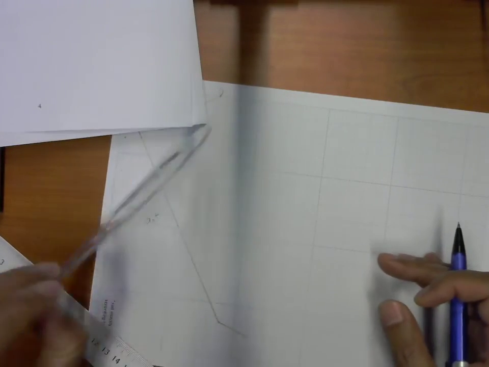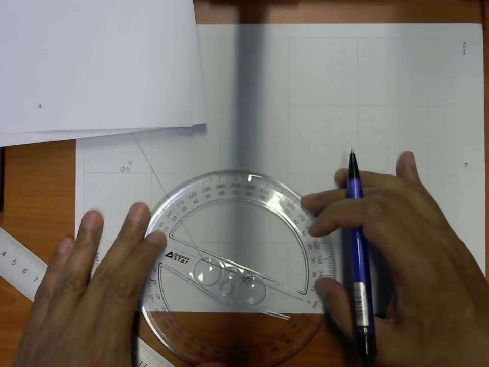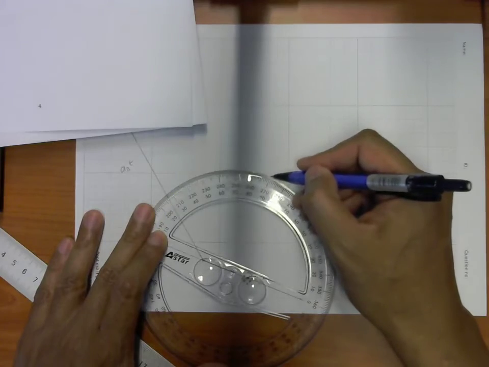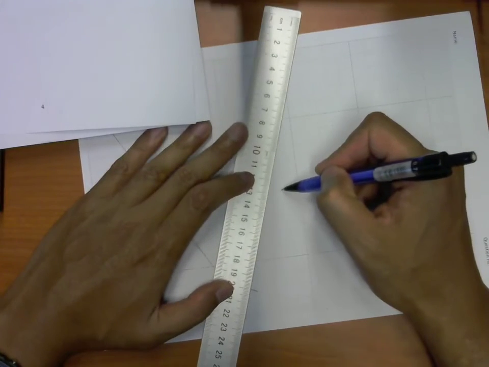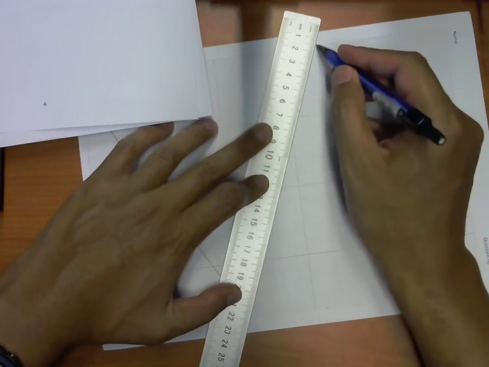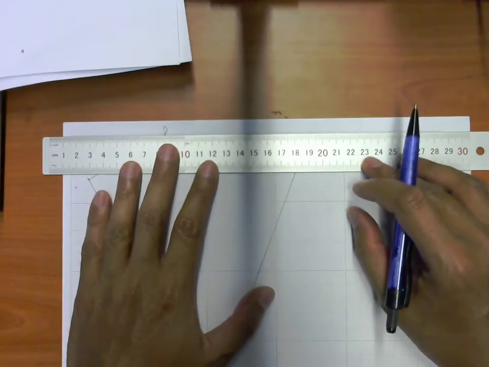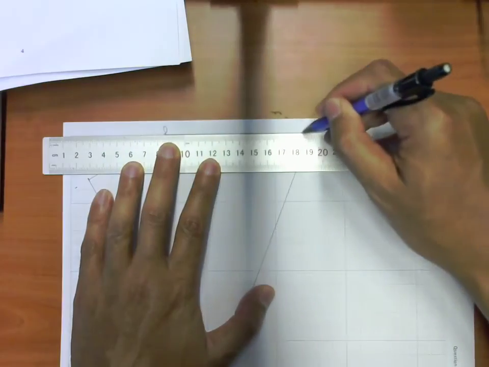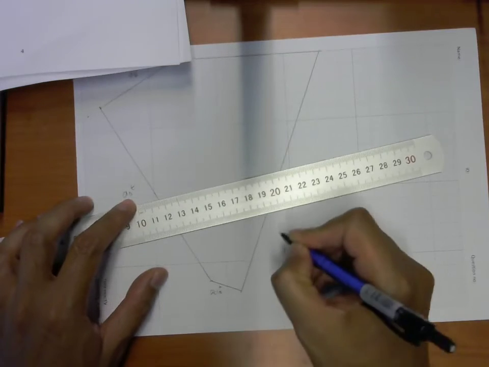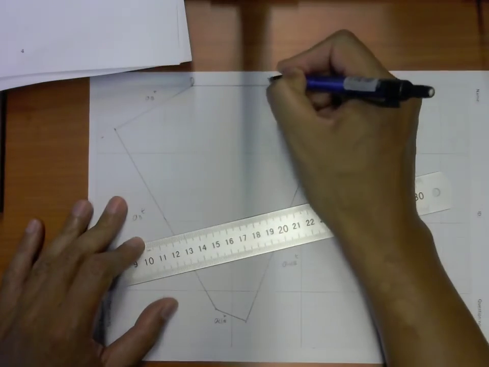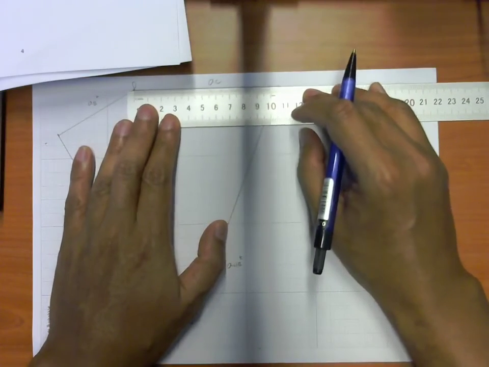Then we draw 90 degrees to this for ACBT. So with this we have ACBN, ACBT and AC.